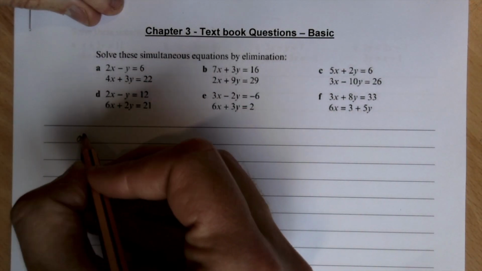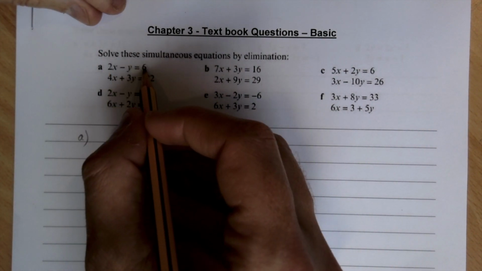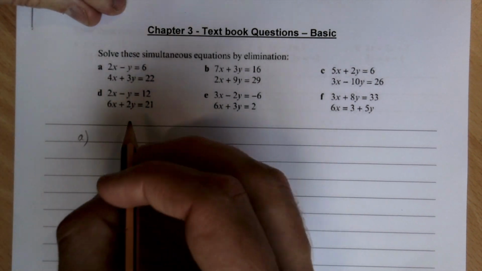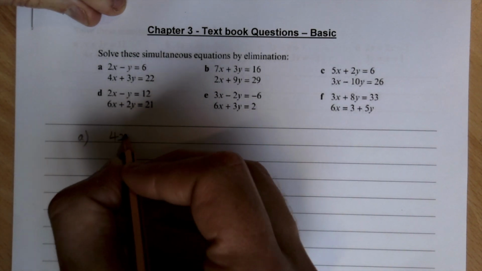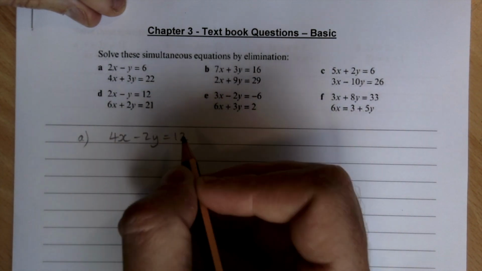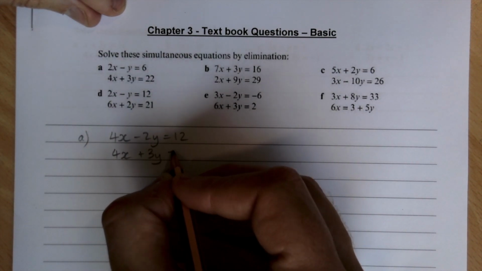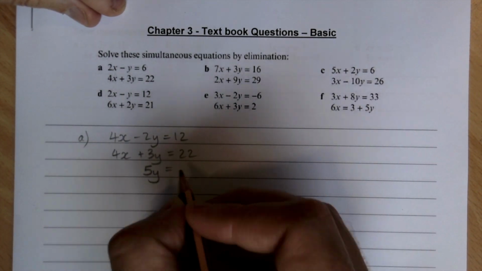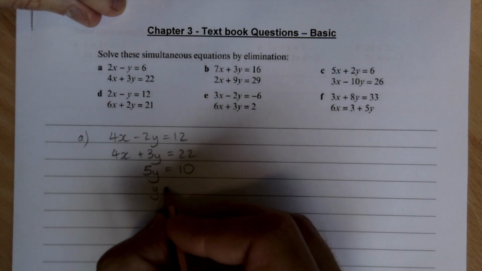So I'll just do A. In this case, what I would do is probably to double the top one. You may triple the top one and then add them together. I'm going to double the top one and subtract it from the bottom. So 2x minus y equals 6 doubles to 4x minus 2y equals 12. And then I've got my other equation. I'm going to find the difference between those. So the difference is the bottom one has 5 more y and 10 more on that side. So that means y equals 2.